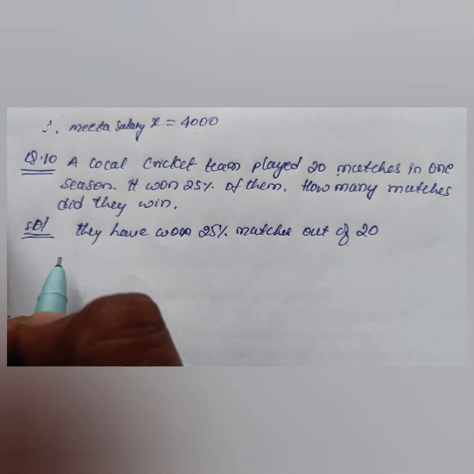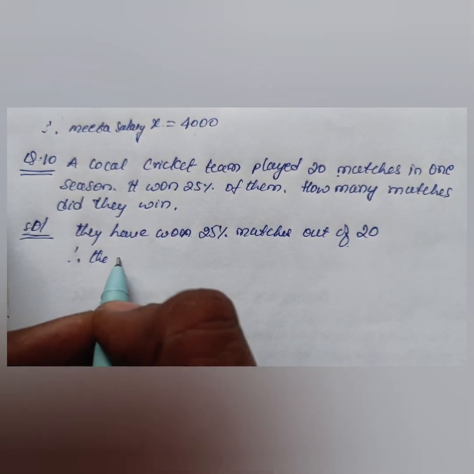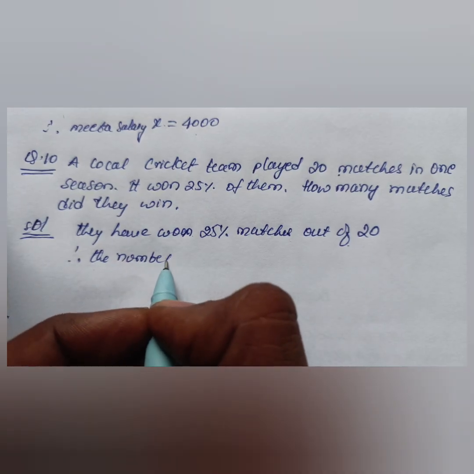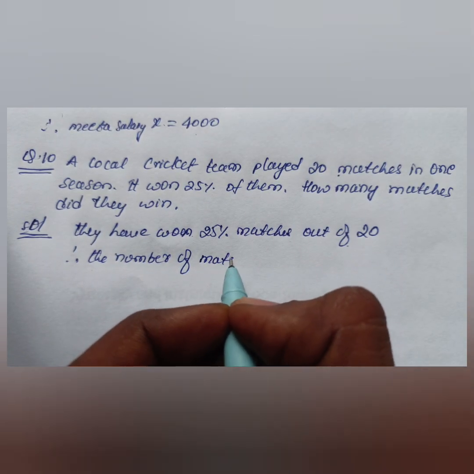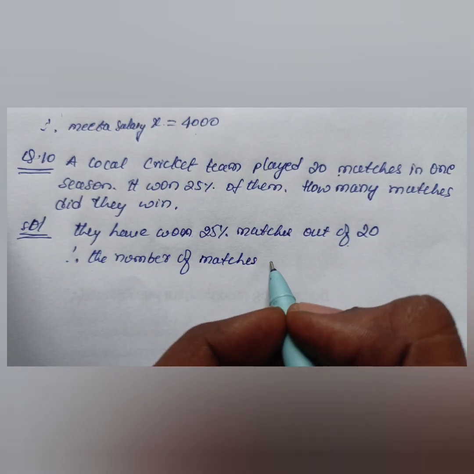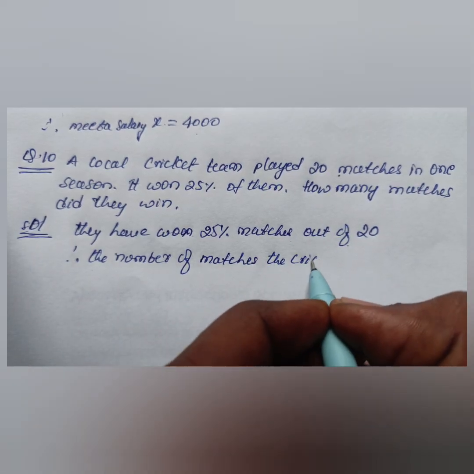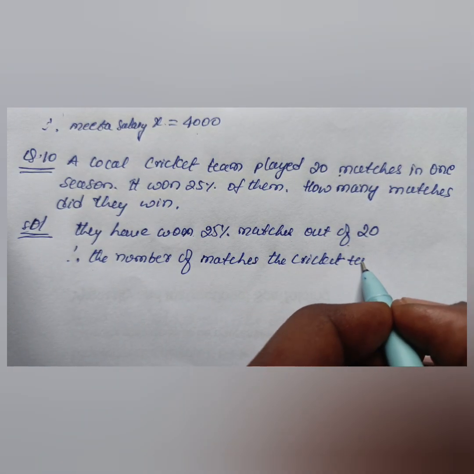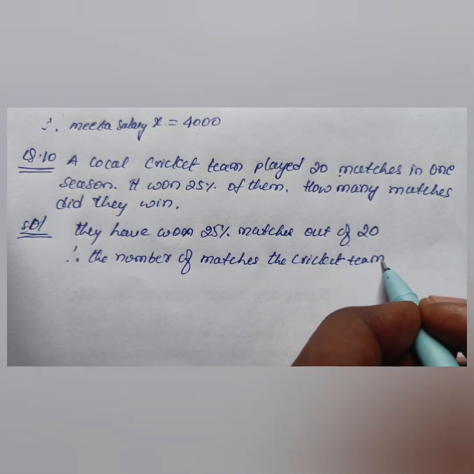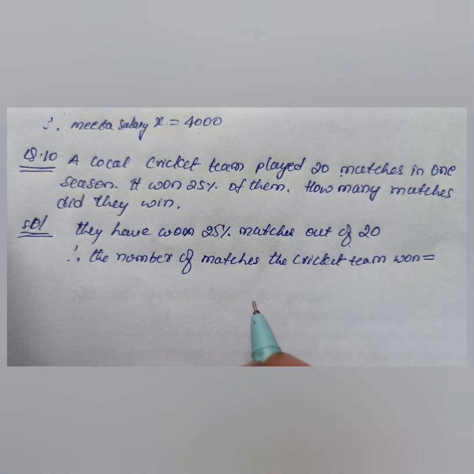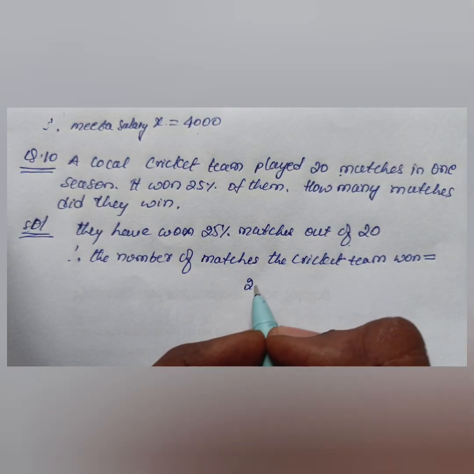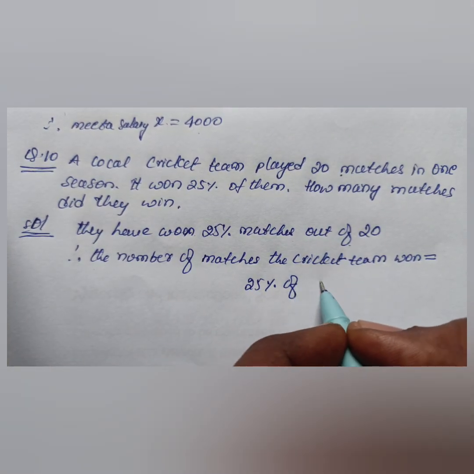Therefore the number of matches the cricket team won is equal to 25% of 20.